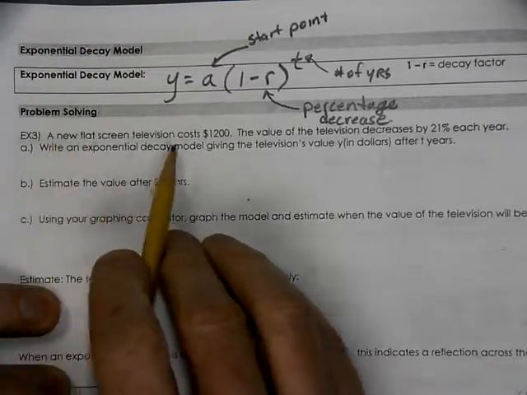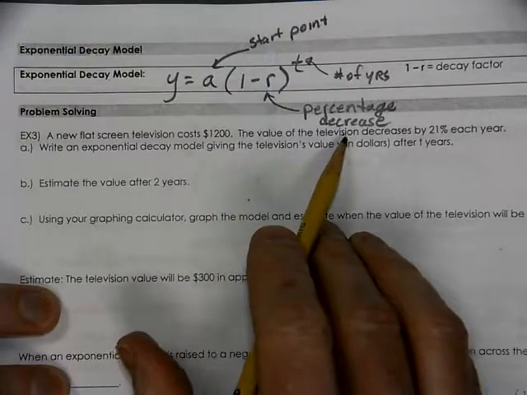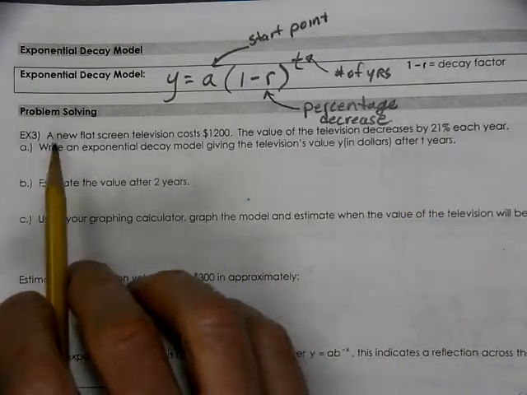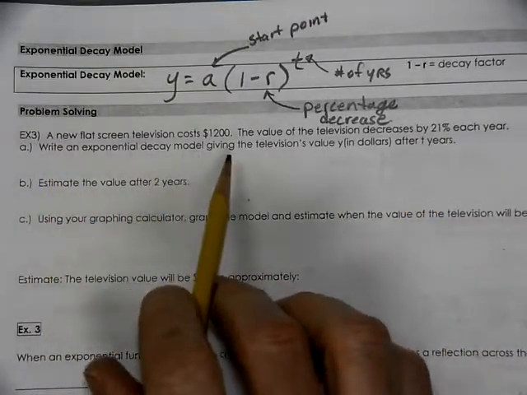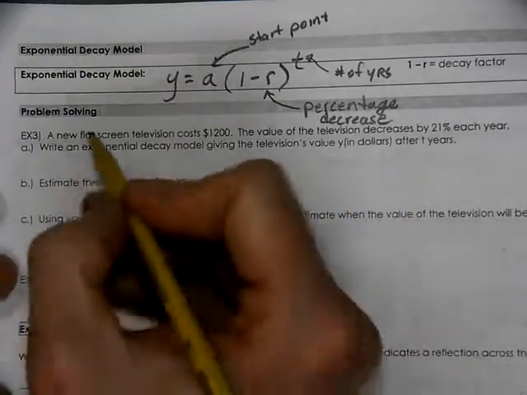Okay, a new flat screen TV costs $1,200. The value of the television decreases by 21% each year. Write an exponential decay model giving the TV's value after T years.